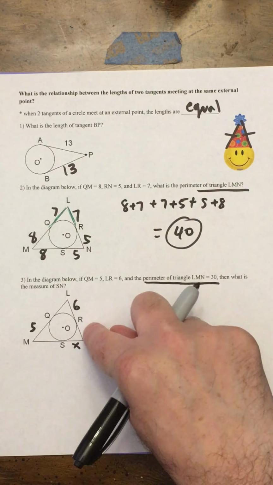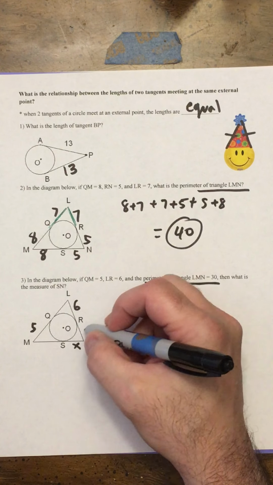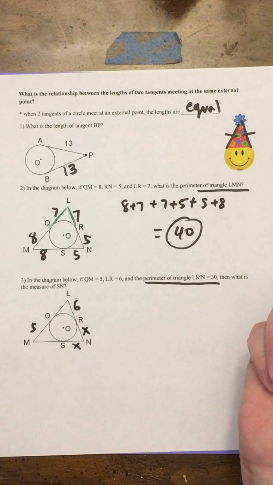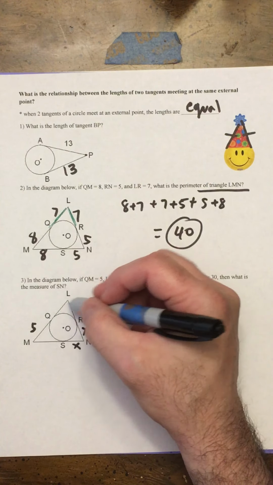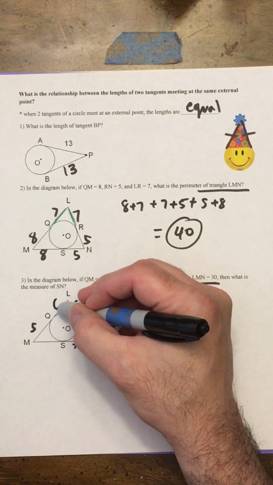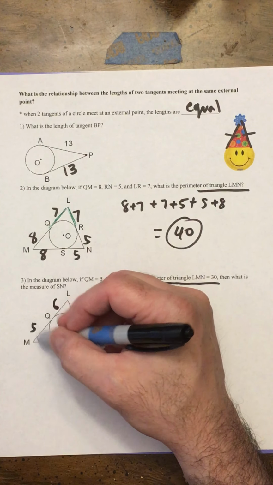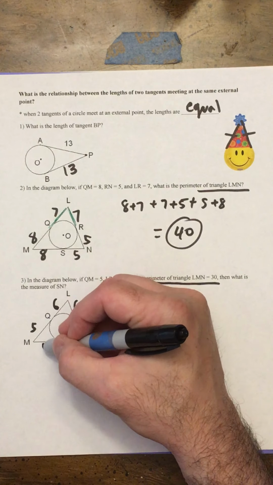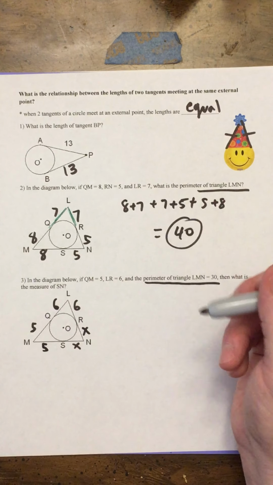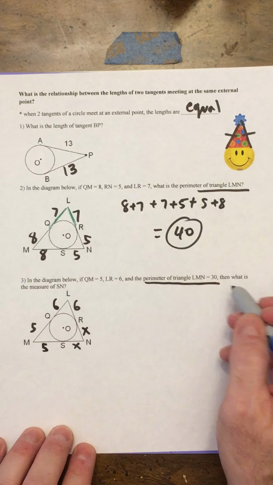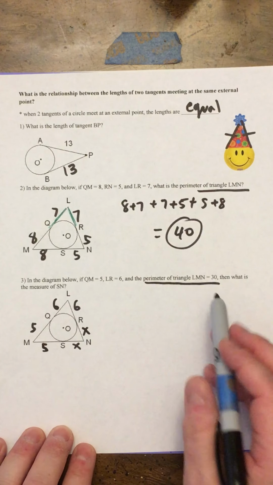Here, all we know is that these pieces are equal. And I don't know what that piece is. It's X. These pieces are equal. That's helpful. That means that this is 6. These pieces are equal. That's helpful because this will be 5. And now, can you think of an equation that will work if all these have to add up to 30?